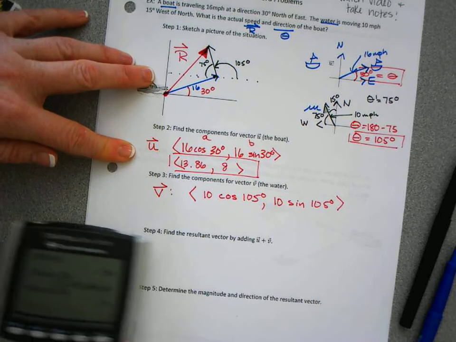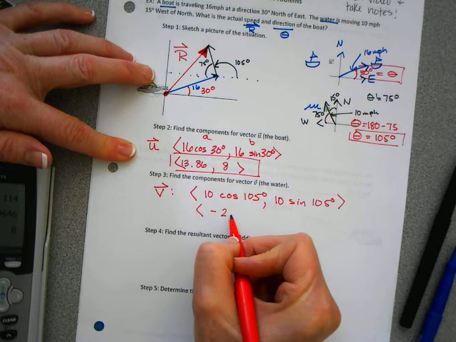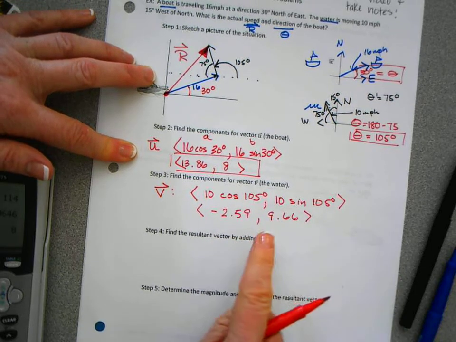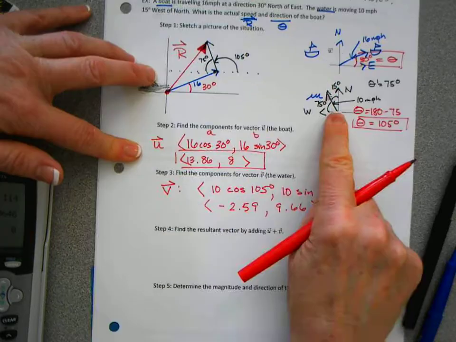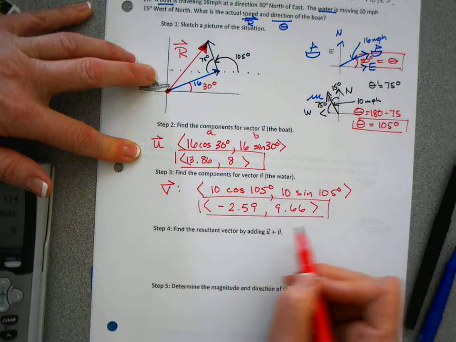Let your calculator do the work. Plug that into my calculator. I get negative 2.59 and 9.66. Makes sense because this vector was heading into the second quadrant. I'm going to add it to this vector to get my resultant.